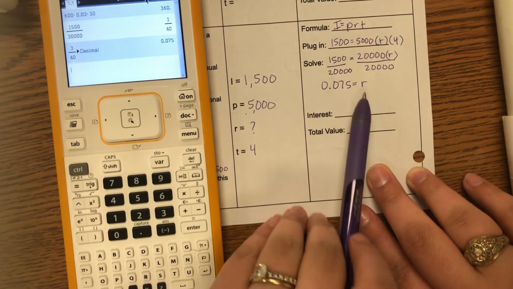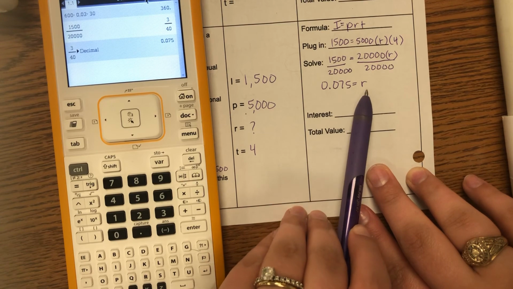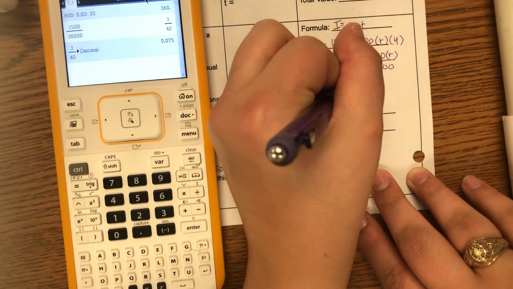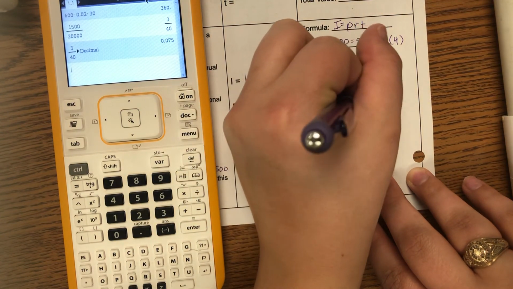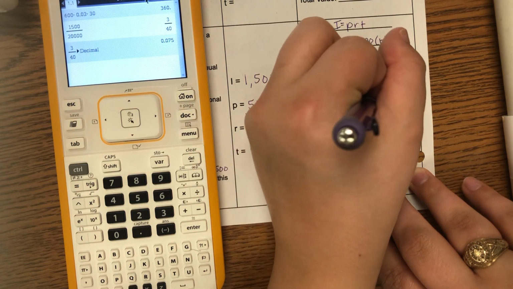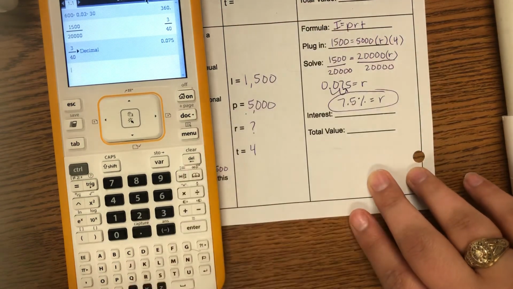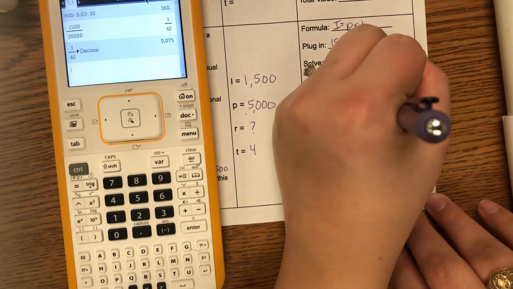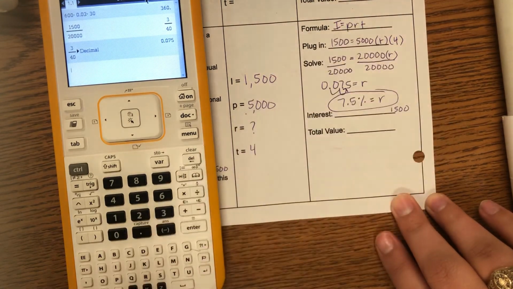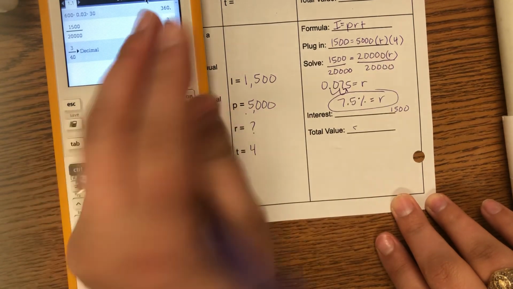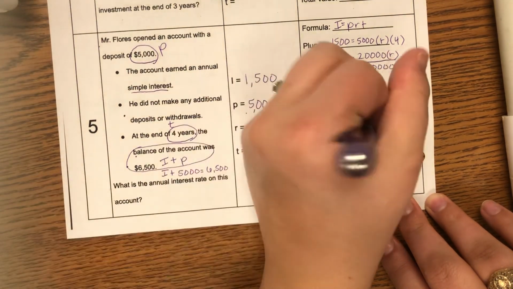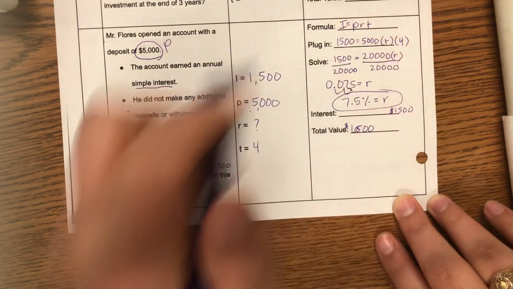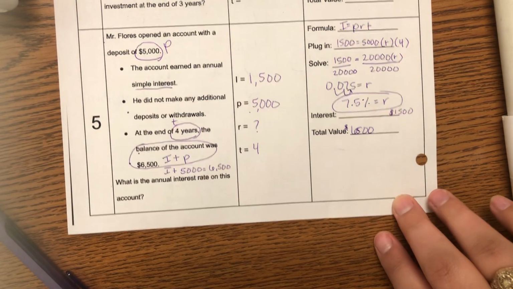Now remember, your interest rate needs to be in percent, right? So I would need to move my decimal 2 times to the right. So my interest rate is 7.5%. Okay? Now remember, your interest we already found was 1,500, and your total amount was the end account balance, which was 6,500. Okay? And that is how you find simple interest.